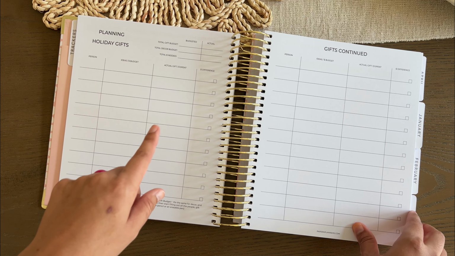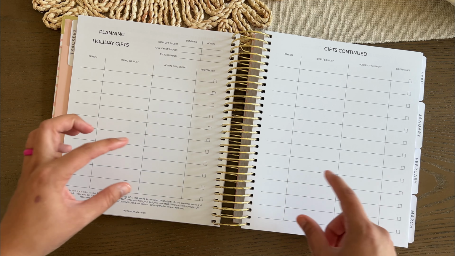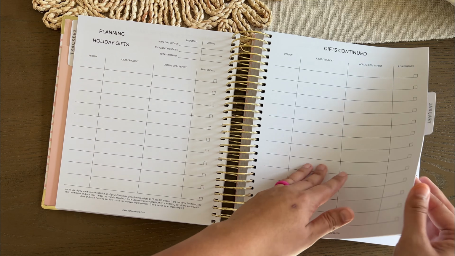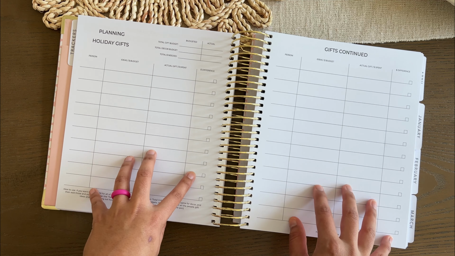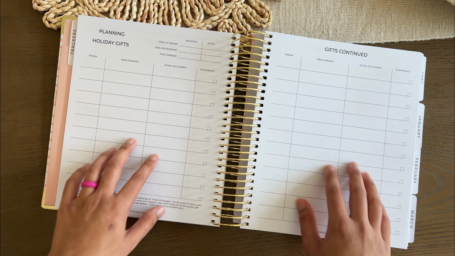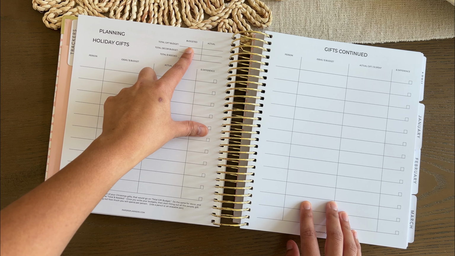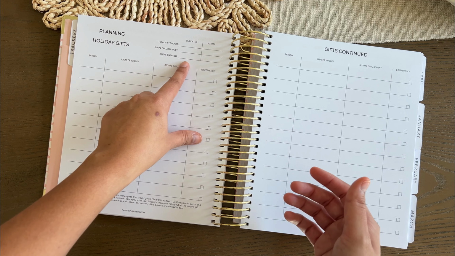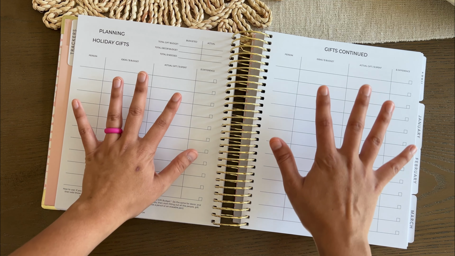And then you have the planning holiday gifts pages, which is bigger this year just to give you more space to jot things down. I do the gifts first and get an idea. I want to spend 40 on this person, 100 on that person. Then you can add everything up and say the gift budget, and then say I also need decor of X, and then total I need. But I would fill this out first.